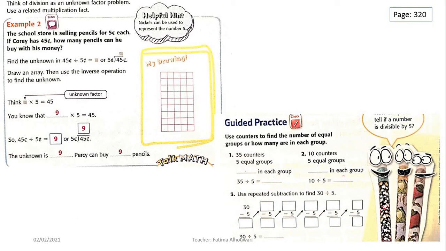Now it's your turn, grade 3. Let's read question number 1. Use counters to find the number of equal groups, or how many are in each group.